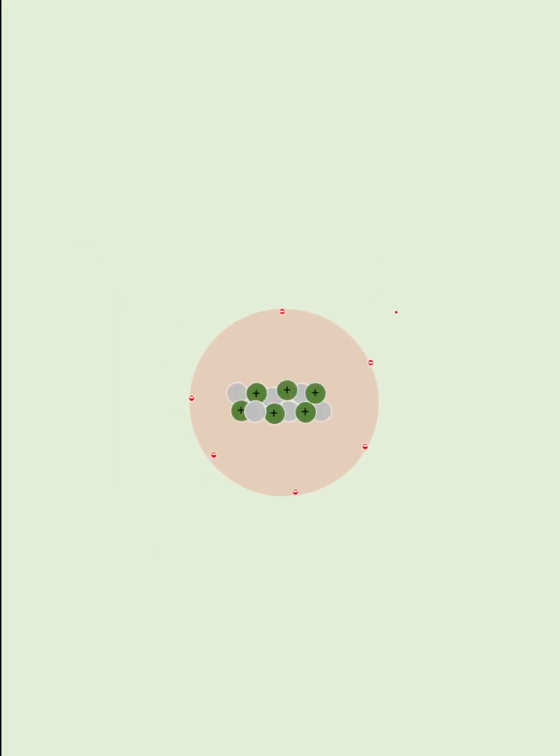Next, how about this one? Here we have 6 protons in the nucleus. We also have 6 electrons. And then we have here 1, 2, 3, 4, 5, 6 neutrons. Let's write the conventional symbol for this one. So we have 6 protons. It means atomic number 6. And the table of elements will give you, this one is carbon. In this case, the mass is 6 plus 6, so we have 12.